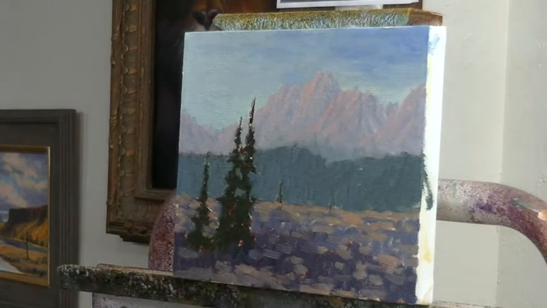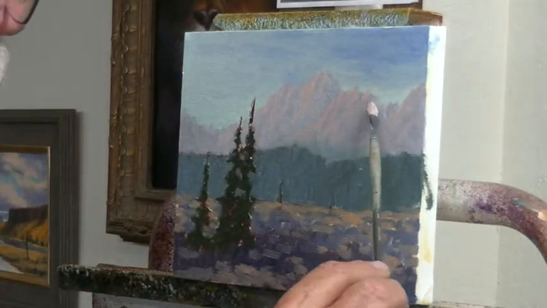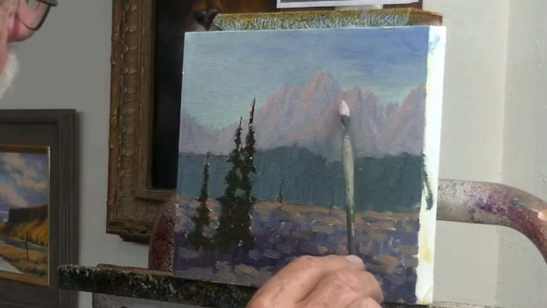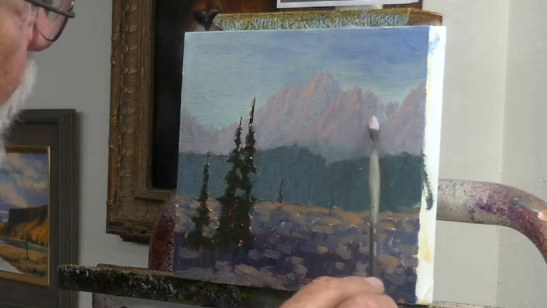Now I've got to go back in. A lot of times I go back and forth a little bit when I'm finishing these, so I have enough texture on the.